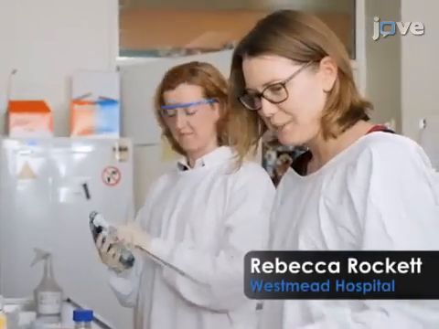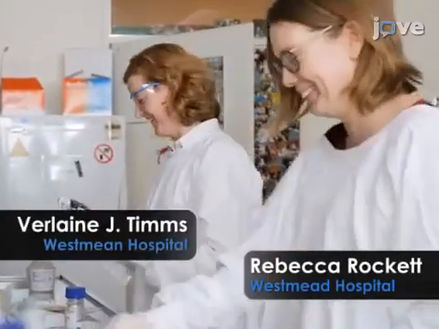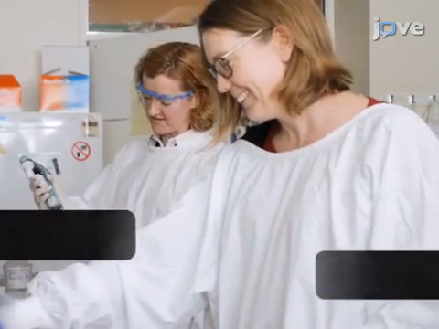Whole genome sequencing of medically important fungi can also enable the detection and monitoring of outbreaks of fungal disease and transmission events in healthcare settings, as well as emergence of fungal species and clones that clinicians would need to know about. Demonstrating this procedure will be Dr. Rebecca Rockett and Dr. Verlaine, postdoctoral research fellows from our laboratory.